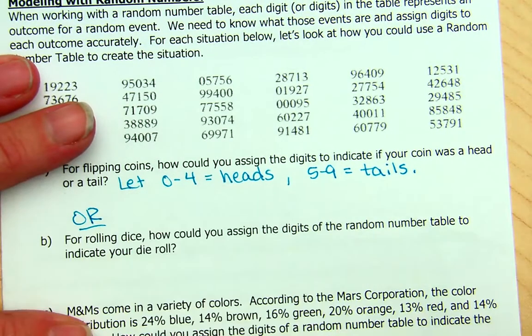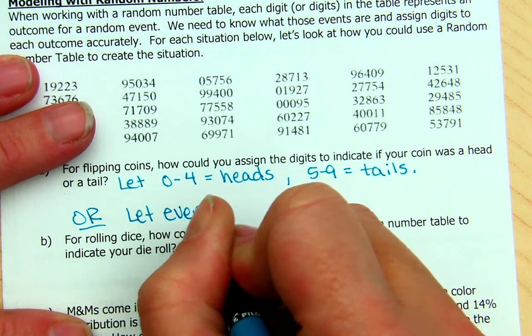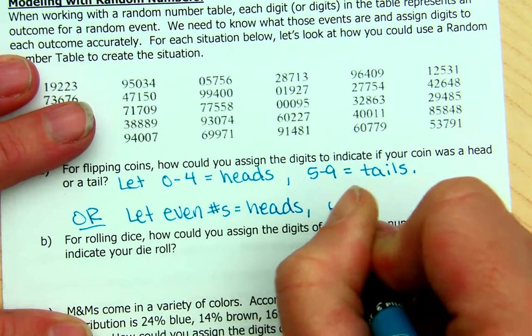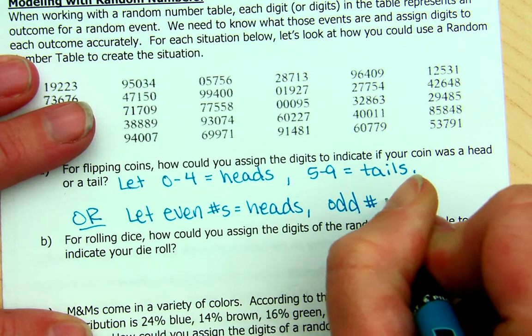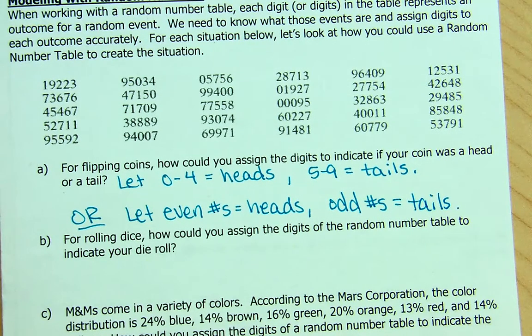Or you could let even numbers be heads and odd numbers be tails. There are lots of ways you can do this. As long as you keep track of what you're doing and what each one represents, you're okay. There's not a perfect way to do it where this one is the right way and everything else is wrong. It's up to you. You have options. You just want to make sure there's an equal chance of either outcome.